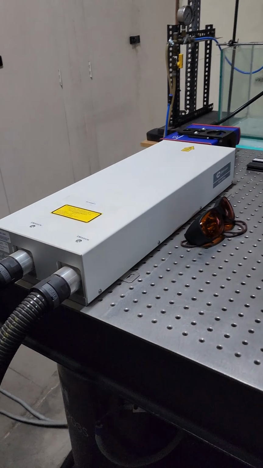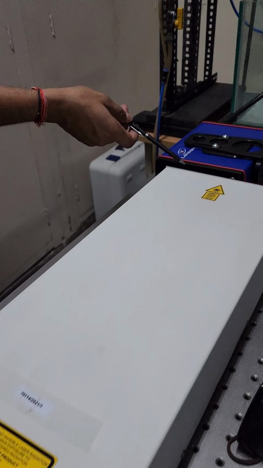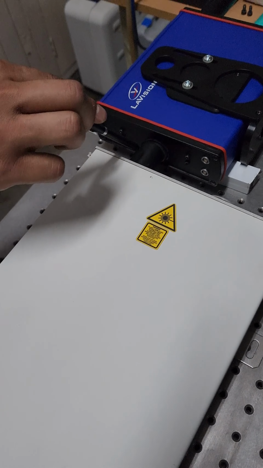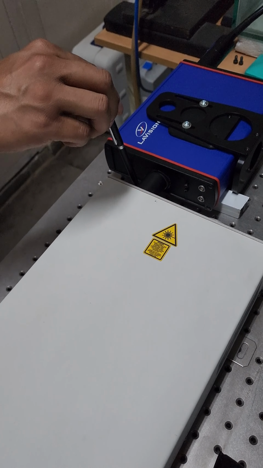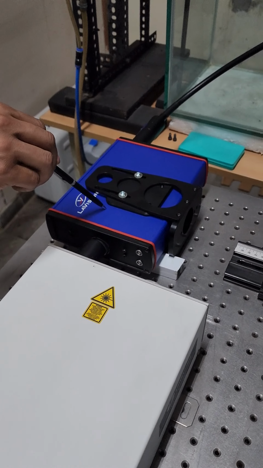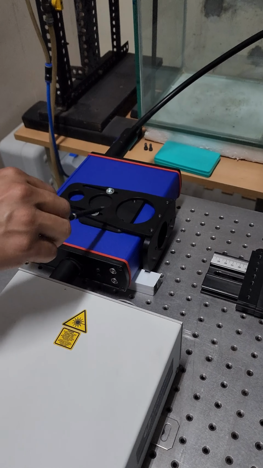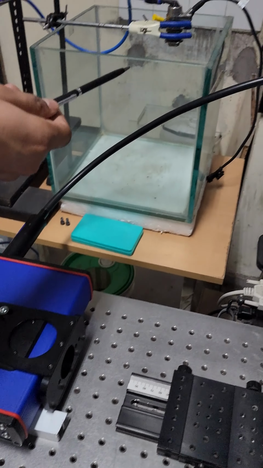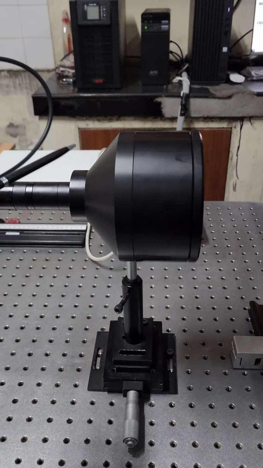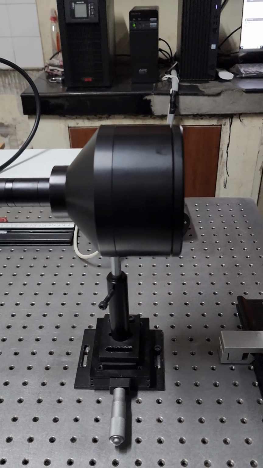The laser, this is the exit of the laser. The laser beam, around 4 to 5 mm in size, comes out from this line. Then it goes through this diffuser optics. With the help of the fiber cable, the light travels and then gets expanded through this expander unit. The diffused light gets expanded through this unit.